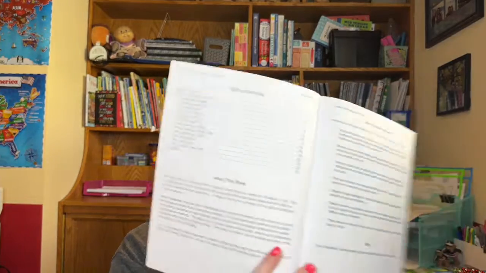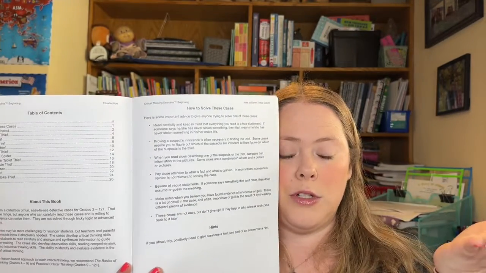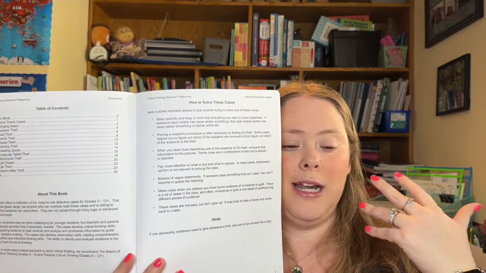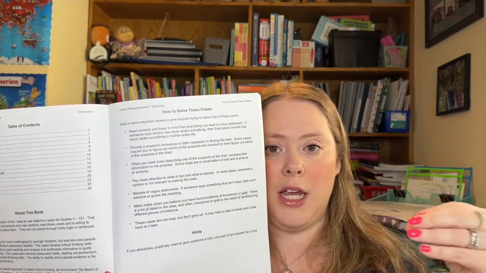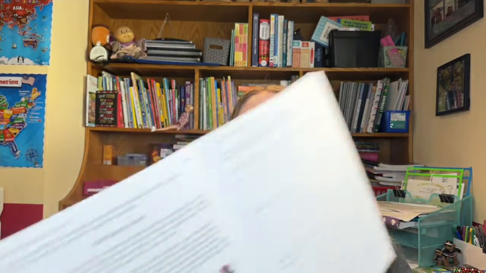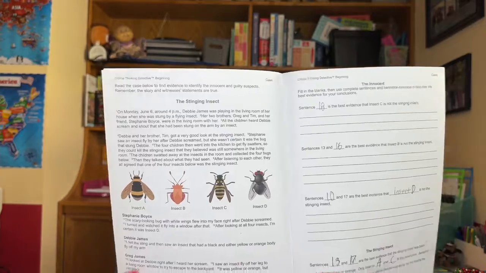We are on the beginning book, which is for grades 3 through 12. So honestly, you can do this pretty much at any time. Now, there are basically these cases that you have to solve, and it really gets your brain moving and thinking, like you're trying to catch the thief, right? It does give you hints, and I think I counted 12 cases. So the first one was the stinging insect.